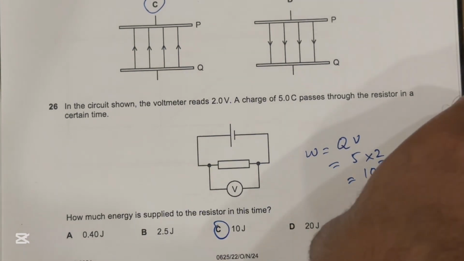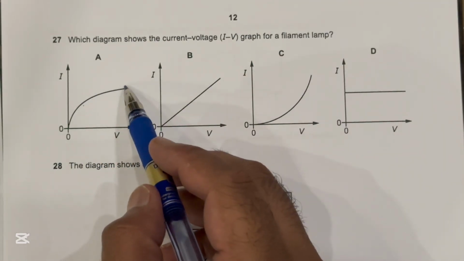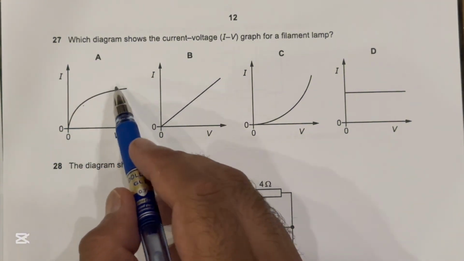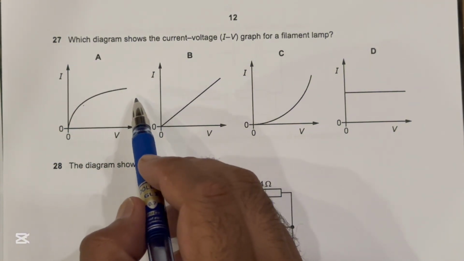Moving to question number 27. Which diagram shows the current-voltage graph for the filament? This is an example of Ohm's law. We know that it starts like this, and when resistance shows its effect, it's going to bend.